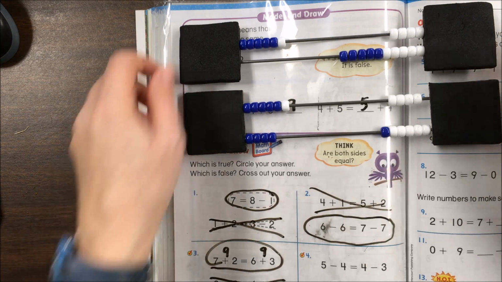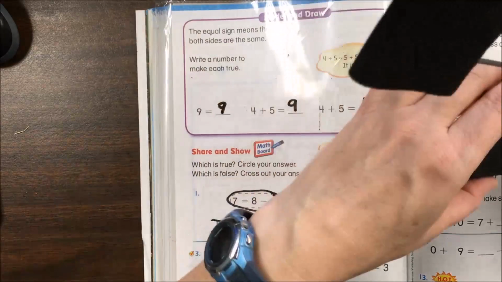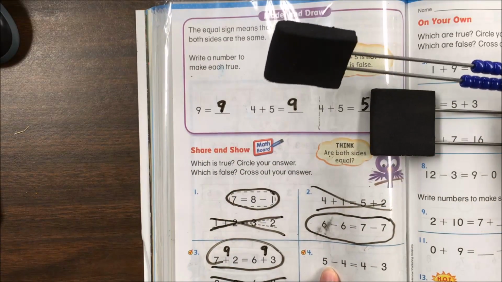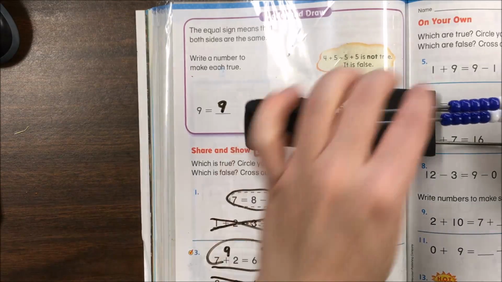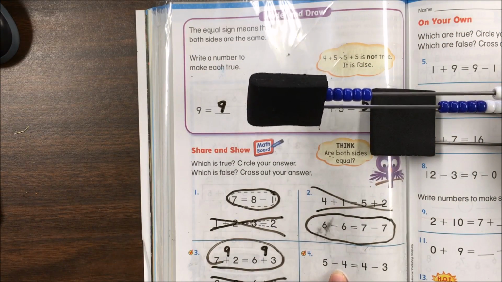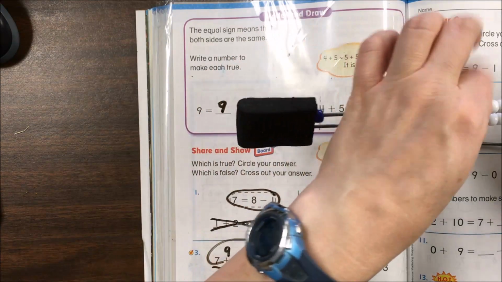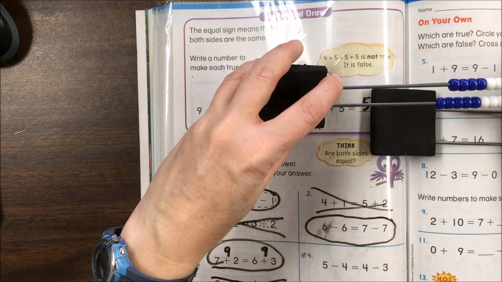Let's do one more together. 5 minus 4 is equal to 4 minus 3. So what am I going to start with, Aaliyah? We're going to start with 5. And then it says 5 minus 4. What does that mean I'm going to do, sweetheart? Take away how many? 4. What does that leave me with, sweetheart?